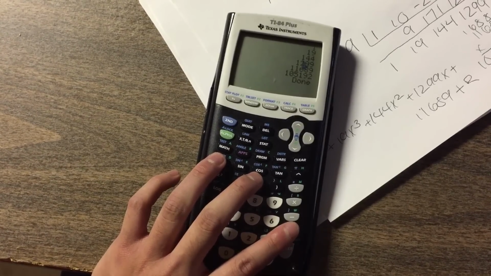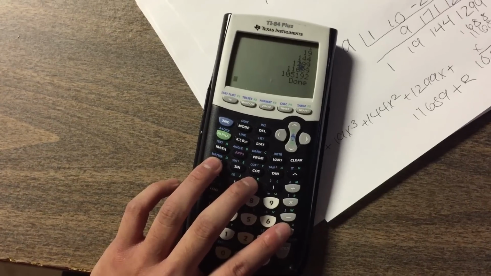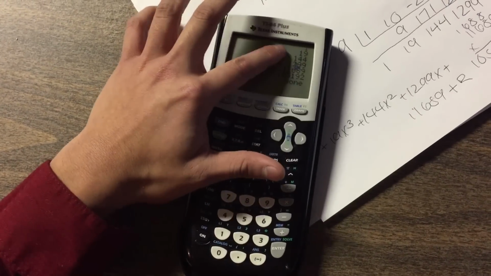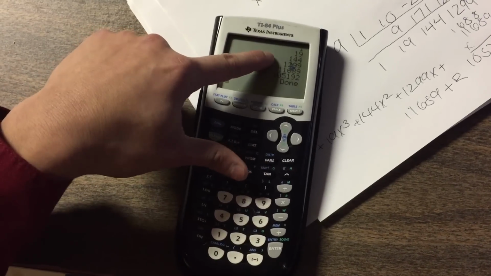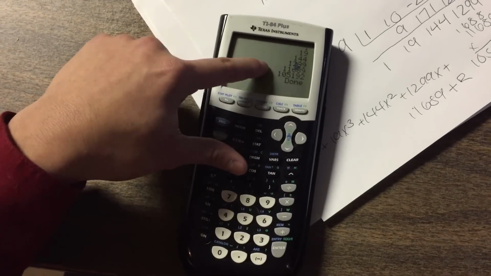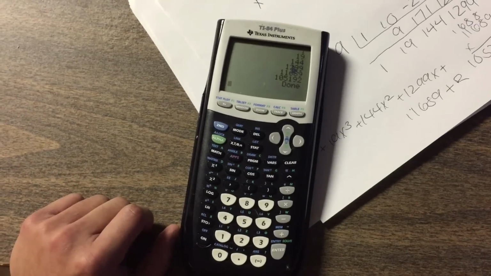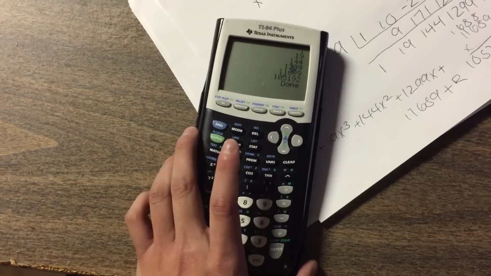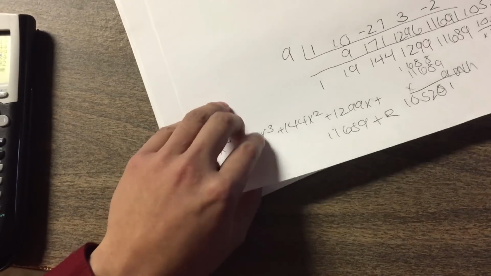So I got that wrong. No, I got it right. All right, I got it right. So you see up there, there's a 1, 19, 144, 1299, 11,689, and that huge remainder, and I can't believe I got this right, so that is awesome. And as you can see, your calculator did it just for you. You just have to add the variable of x.